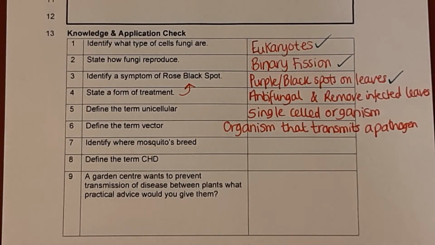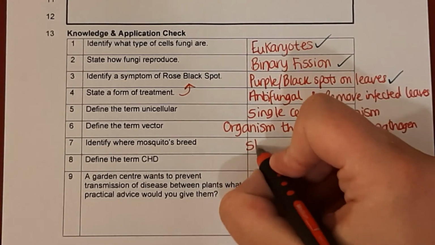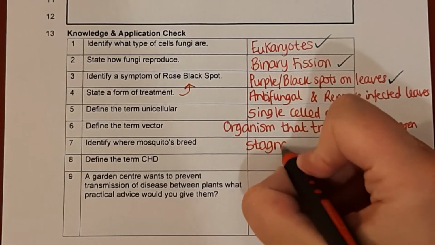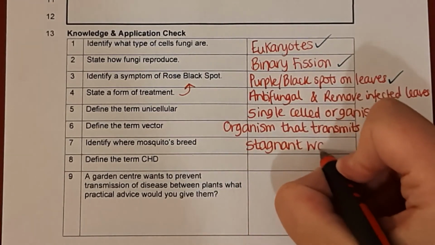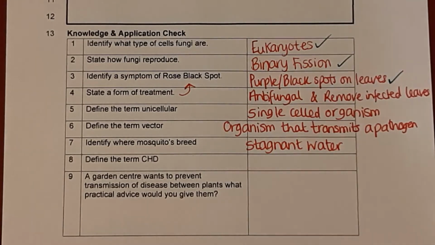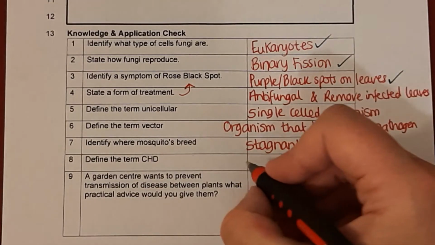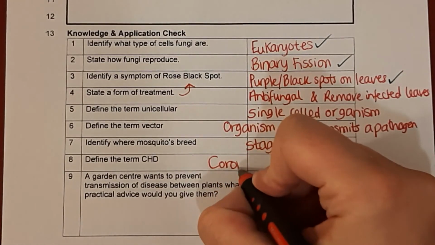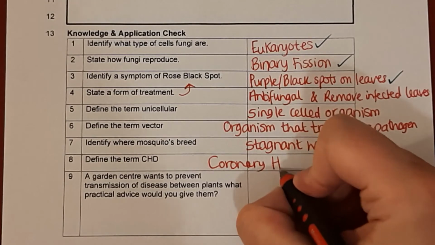And whilst a mosquito is a vector, it would not be a correct answer to this question. So question 7, identify where mosquitoes breed. They breed in stagnant water. So stagnant means unmoving. Question 8, define the term CHD. So CHD stands for coronary heart disease.